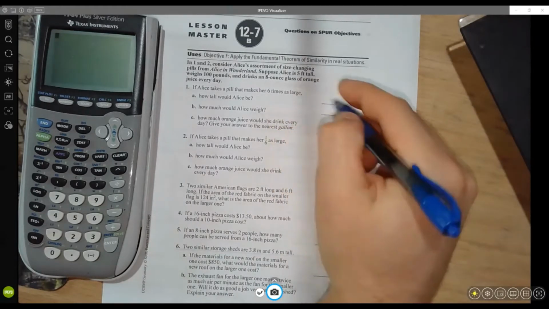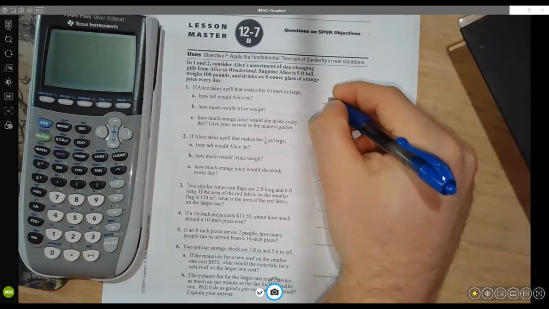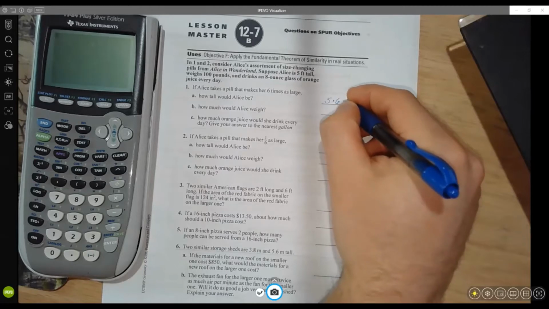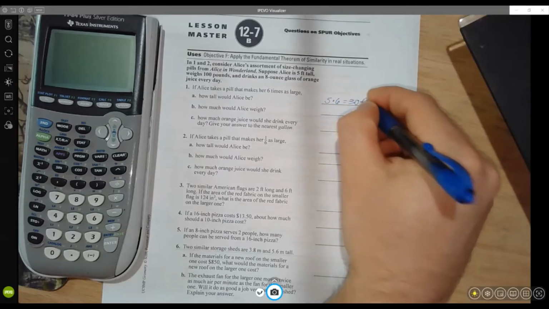If she's 6 times as large, so that's 5 times 6 is 30 feet tall.